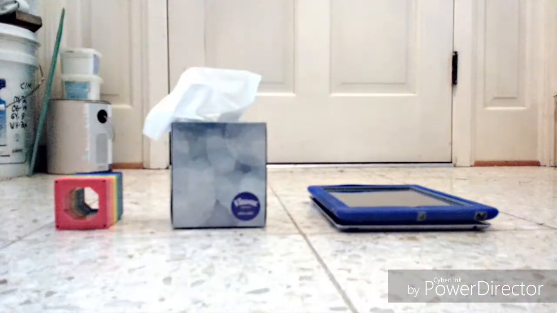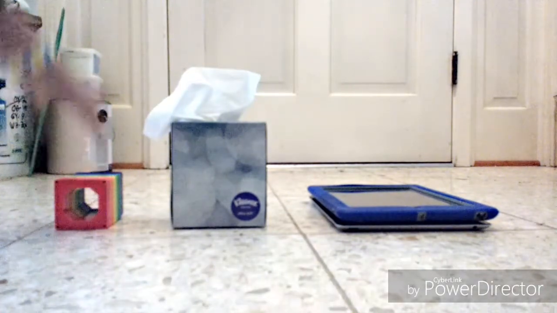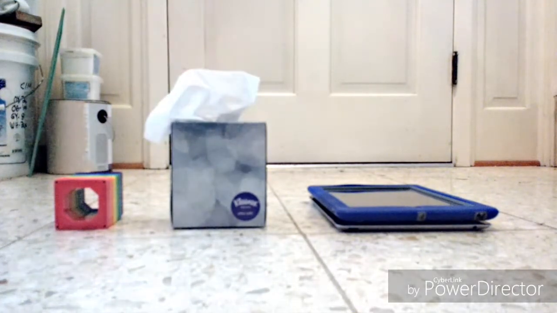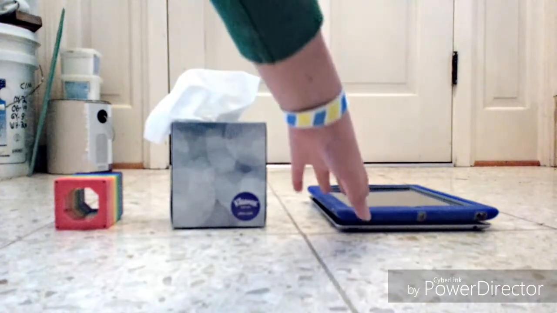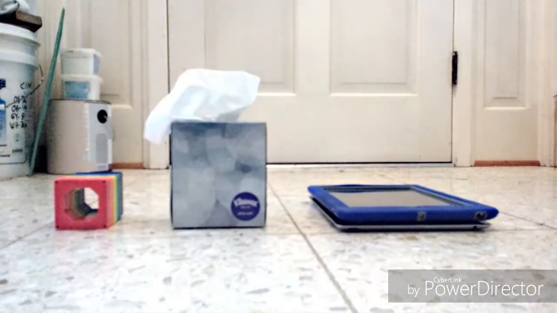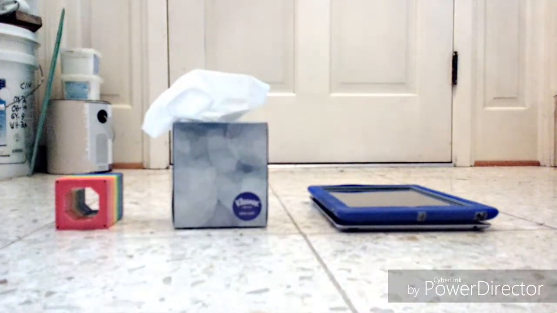Hello, welcome to my only test of Newton's second law of motion. In this test, I will be using these 12 magnetic tiles, this tissue box, and these 2 iPad second generations. The way I will do this is I will push these into this to see which direction this travels in. So I will do the test in 3, 2, and 1.